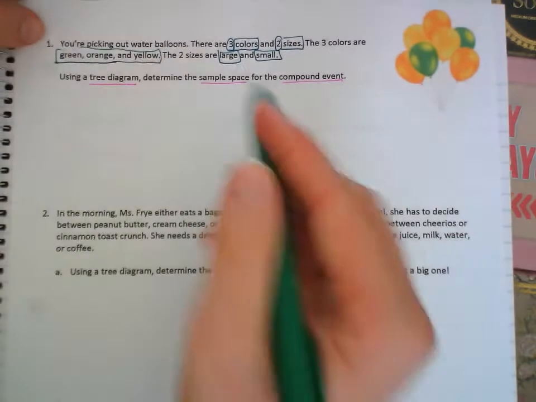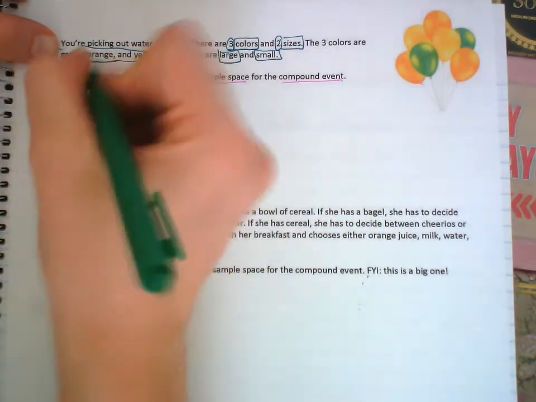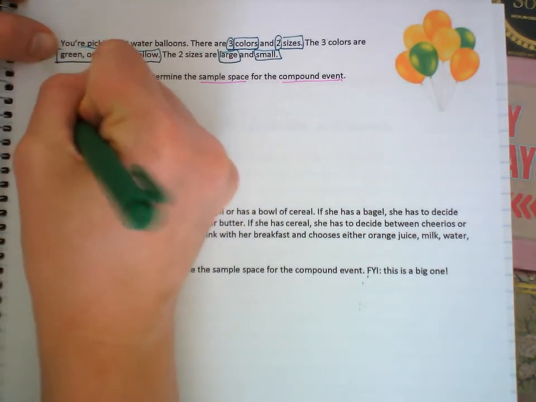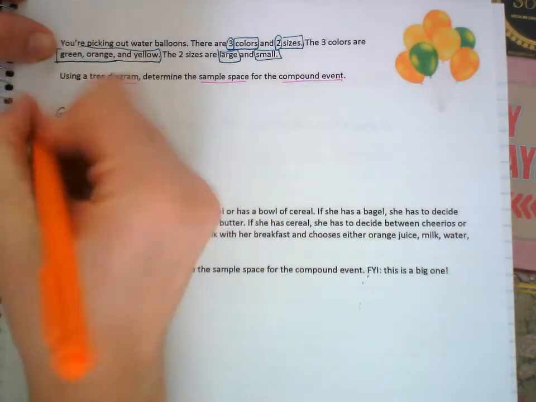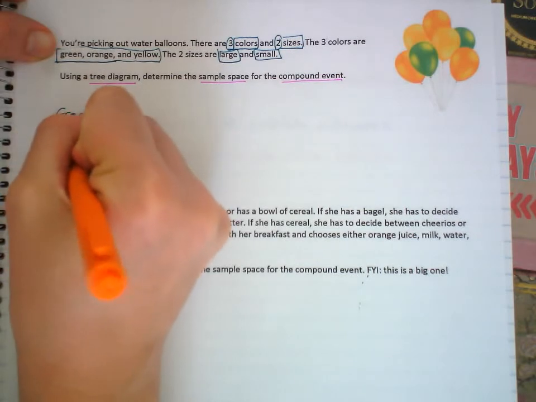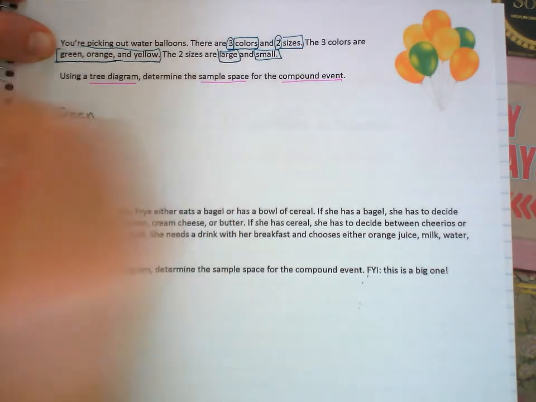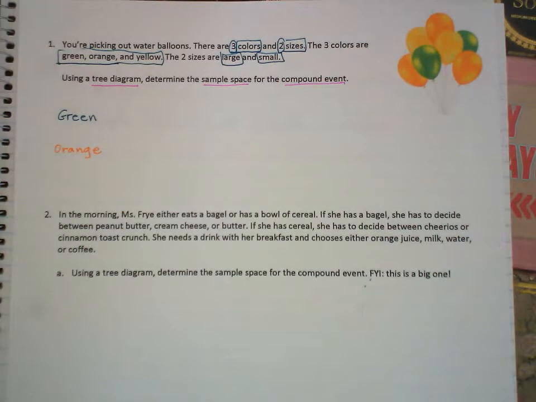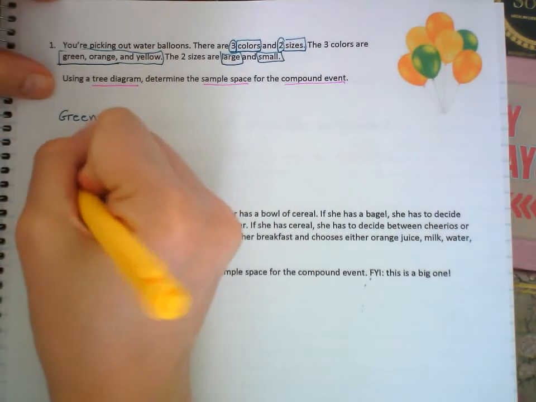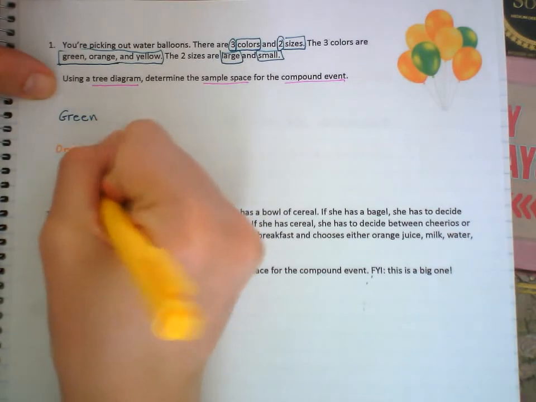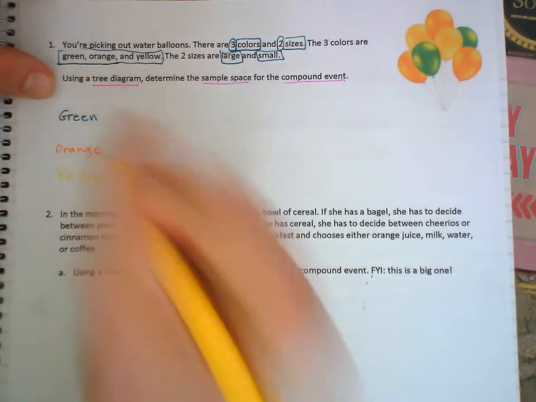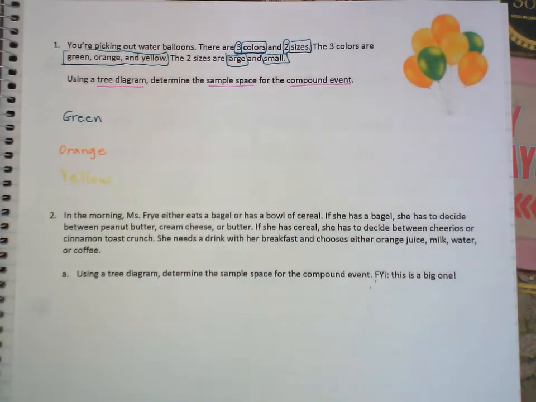First they talked about colors, so I'm going to do colors first. So we have green, we have orange, and we have yellow. Can you guys see that? So we have green, orange, and yellow water balloons. Now, let's say you get green.